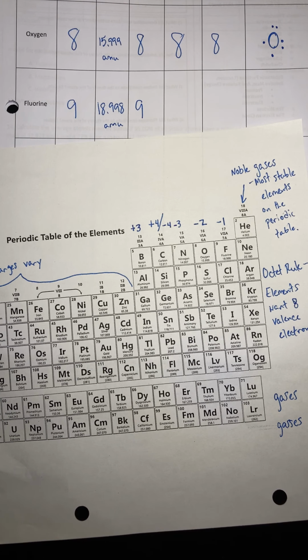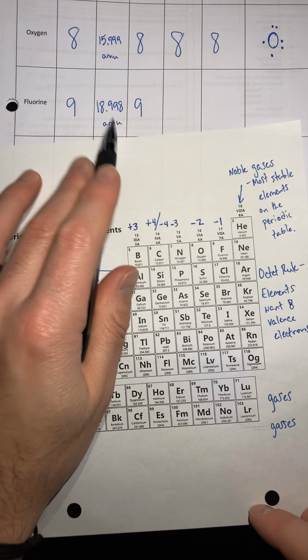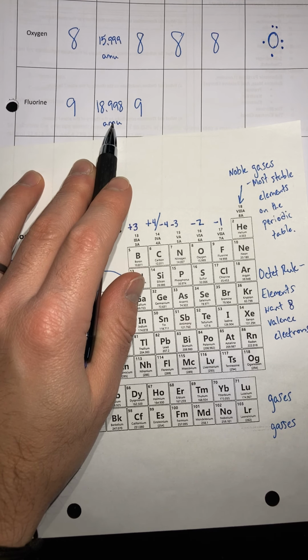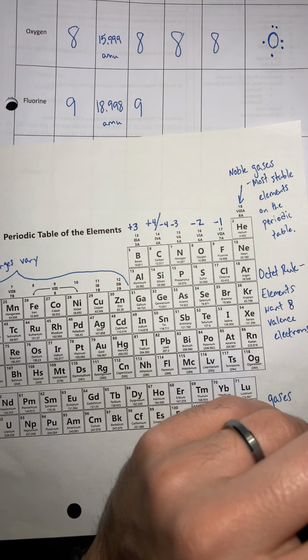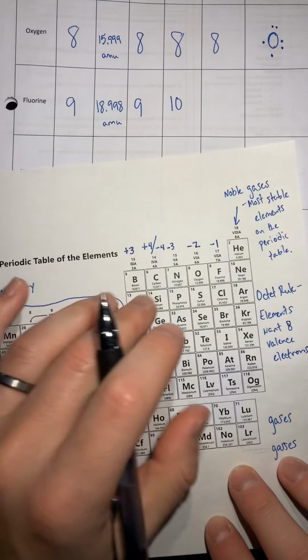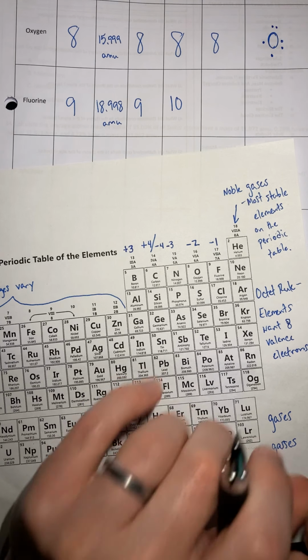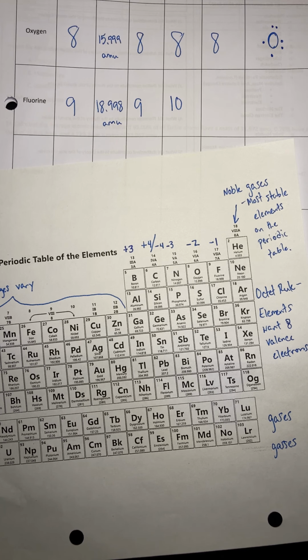And then if we assume that the mass number is 19 by rounding it up, how many neutrons is it going to have? 10. Yeah, should have 10. And how many electrons? Somebody who hadn't answered. Anybody? It's a neutral atom. It should be easy. All right, Brody.